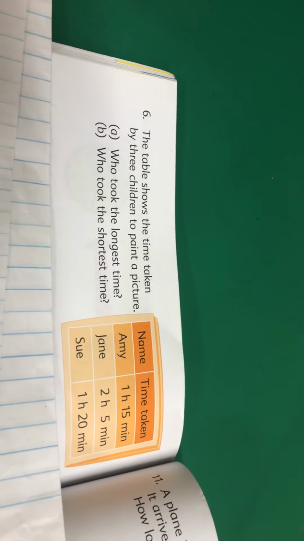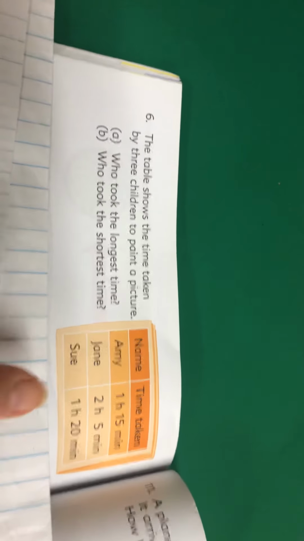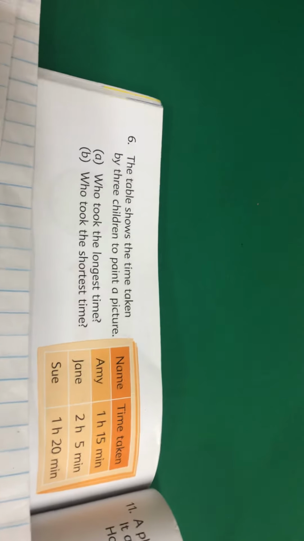Who took the shortest amount of time? Well, the one with the least in there. 1 hour and 15 minutes. So Amy took the least amount of time.